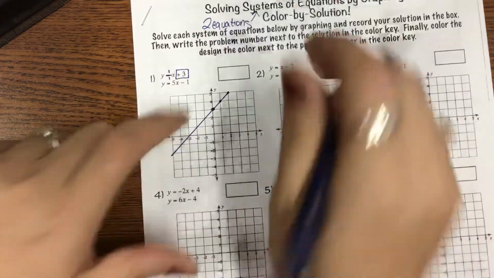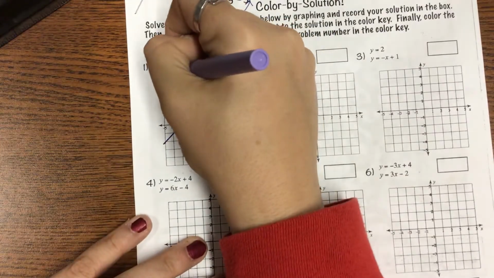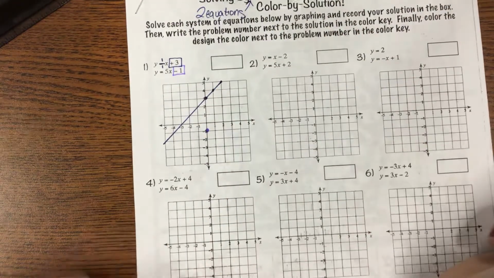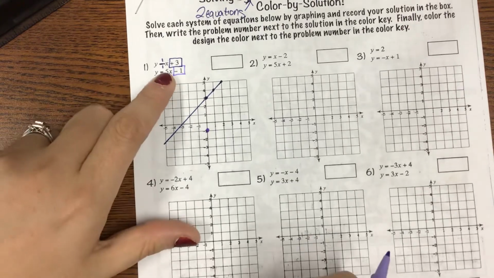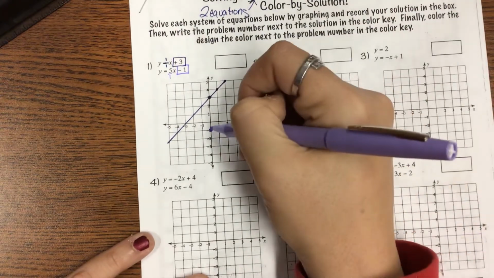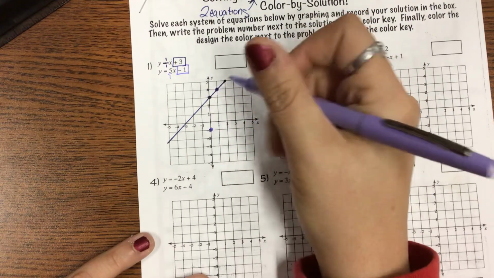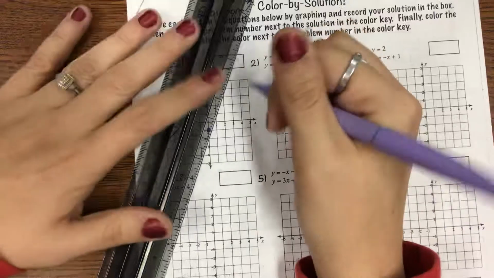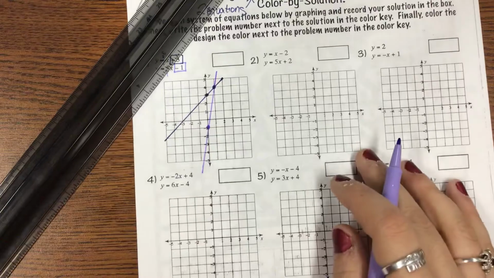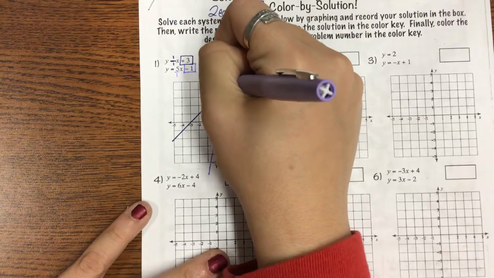Then with my other equation, I'm going to switch colors. I'm going to start out at -1. Remember, I always start at my y-intercept, my number that's not attached to x. My slope is a positive 5x, which is the same thing as 5 over 1. So I'm going up 1, 2, 3, 4, 5 over 1. There's already a dot there, and that's fine. And we are going to connect them.